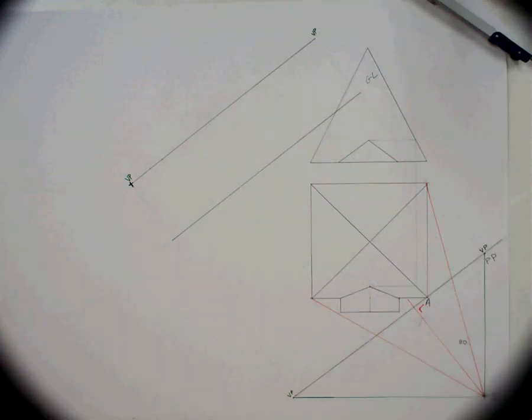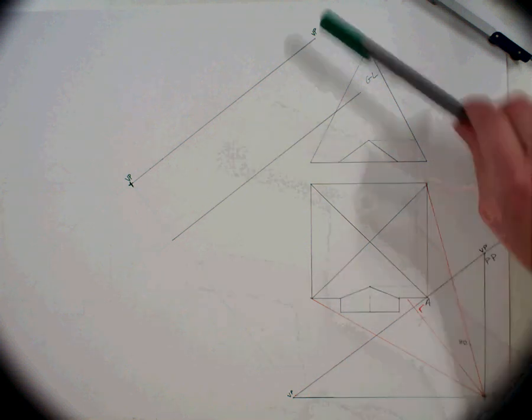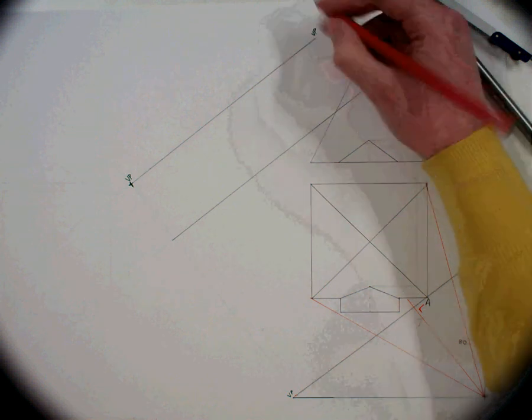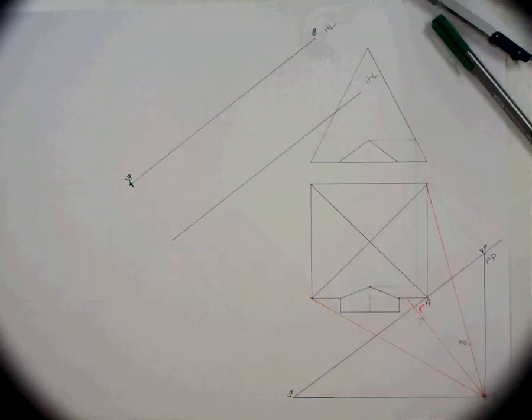And that is the setup for every single perspective question you do. The first thing you find, again, is your spectator. You will then find your picture plane, ground line, and I forgot to highlight it, your horizon line HL. Once you find those three items, you can then find your vanishing points.